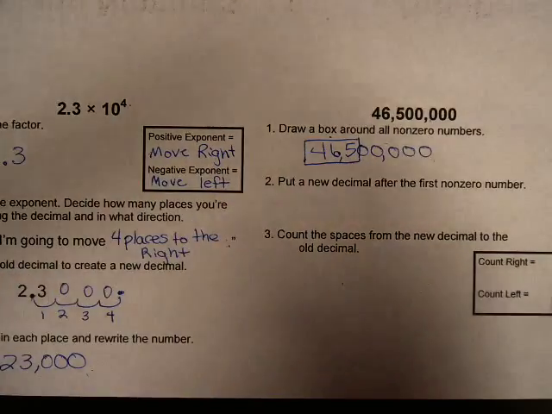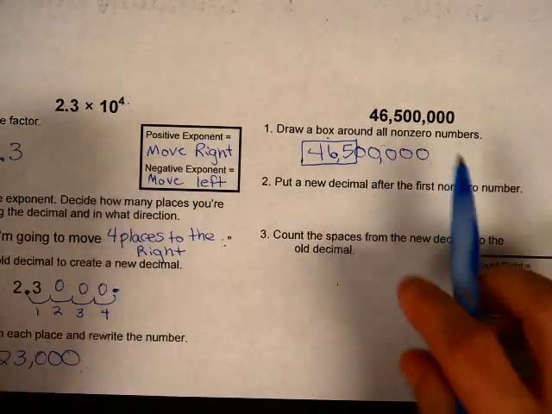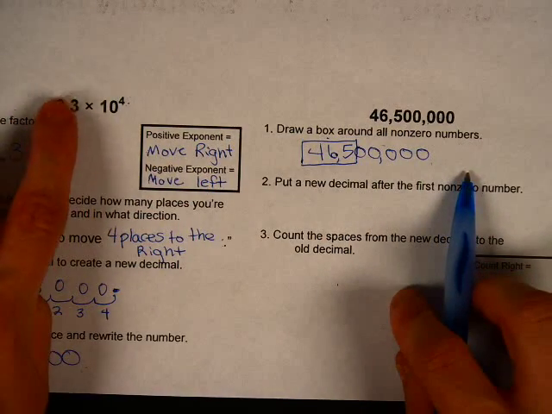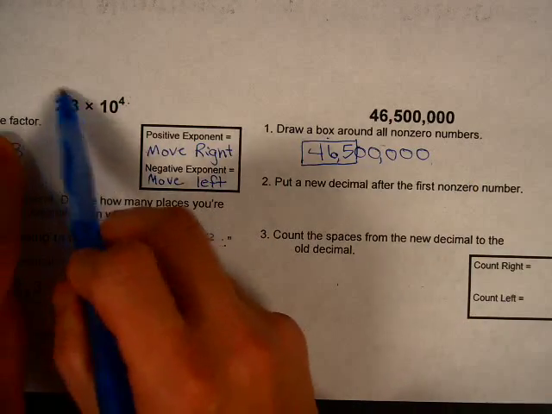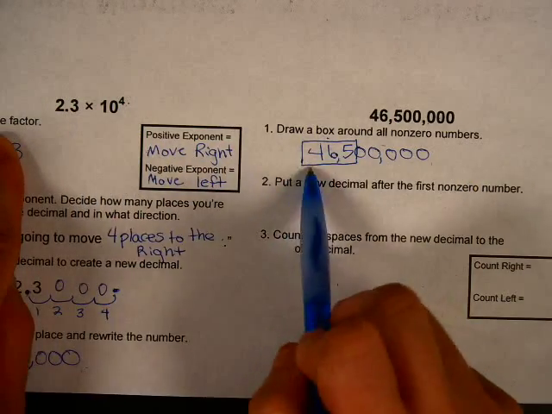So, those are the numbers we're going to deal with. That is going to be our factors. I'm going to go back over here. This is going to be our factor, these digits.